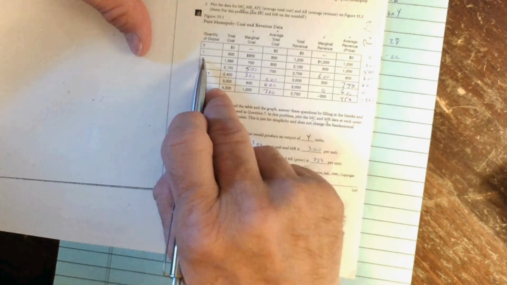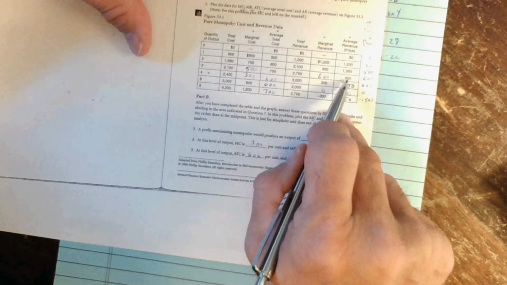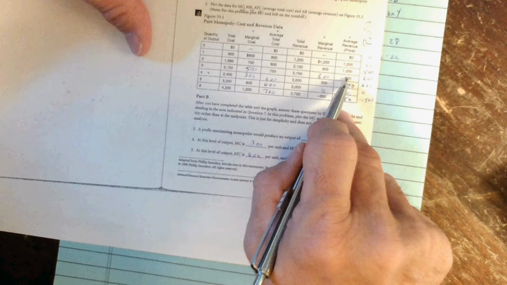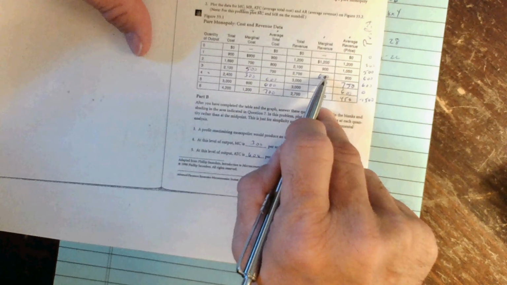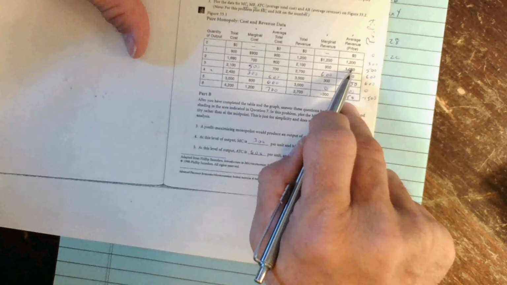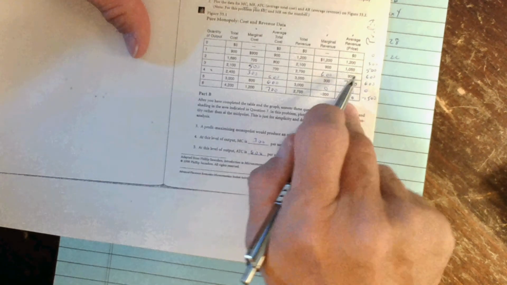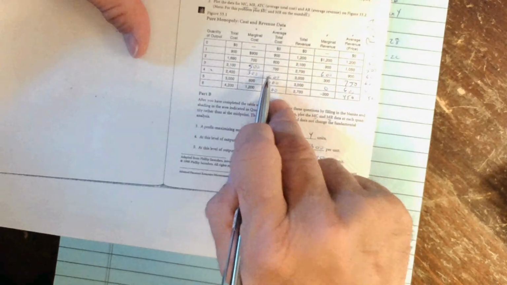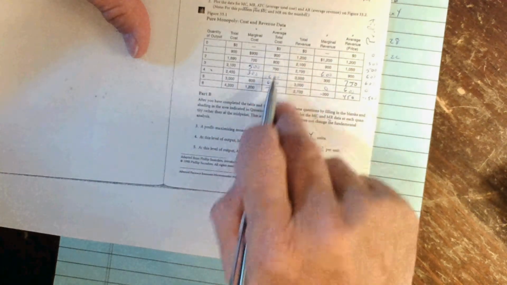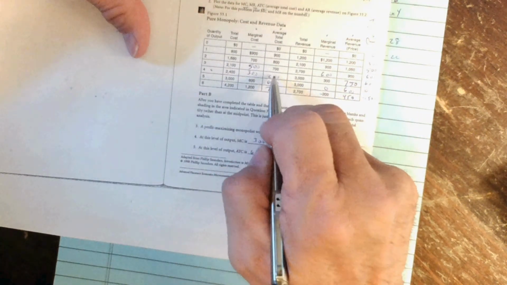Total revenue is price times quantity. 1,200 divided by 1, 1,050 divided by 2, 900 times 3, total revenue. Marginal revenue.